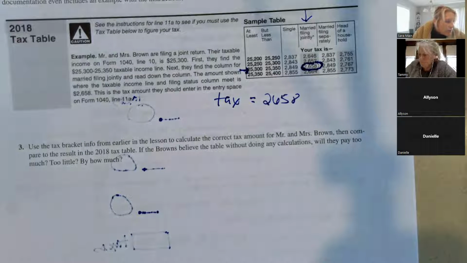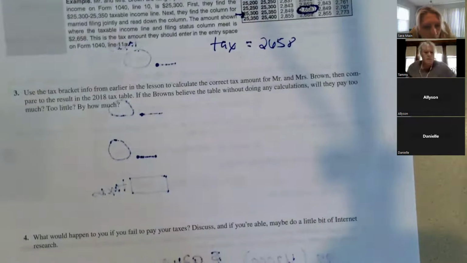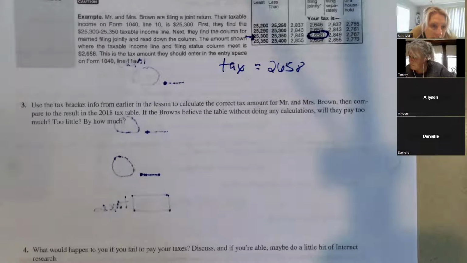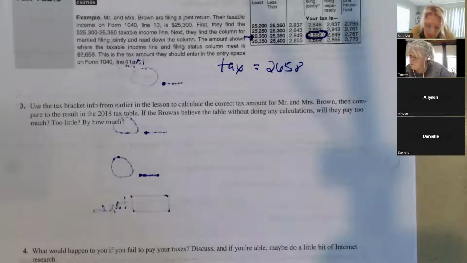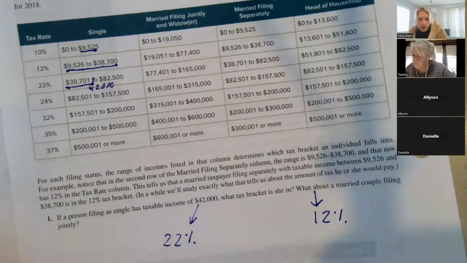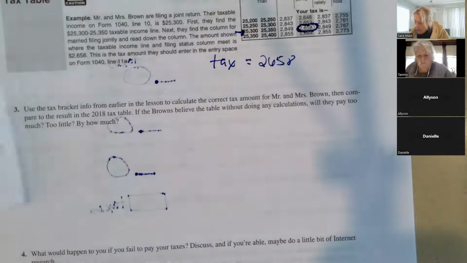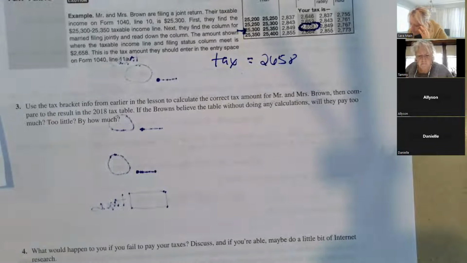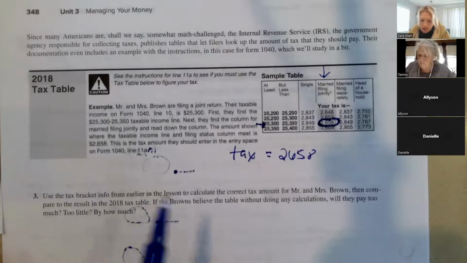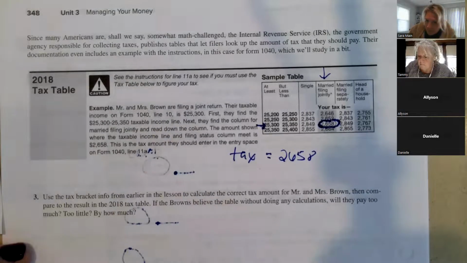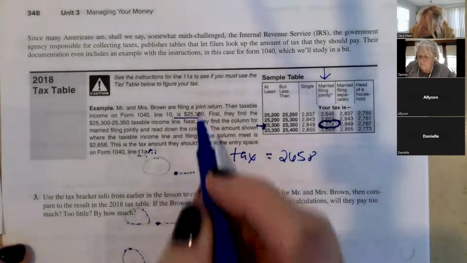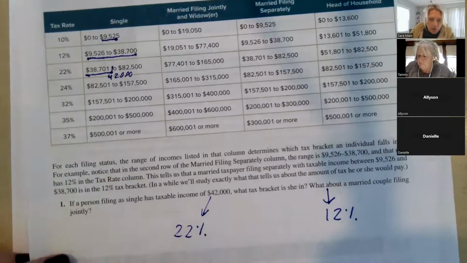If we use that little table. Is everybody with me so far? But it says use the bracket from earlier. So we're going to use this bracket here on page 346 to find out in the filing jointly what they would have paid if their income was 25,300. Right? So their income is 25,300. Okay. So if their income is 25,300, which percent bracket are they in?